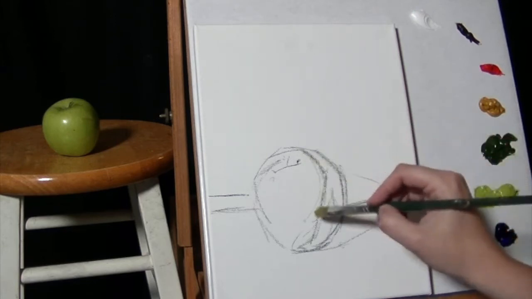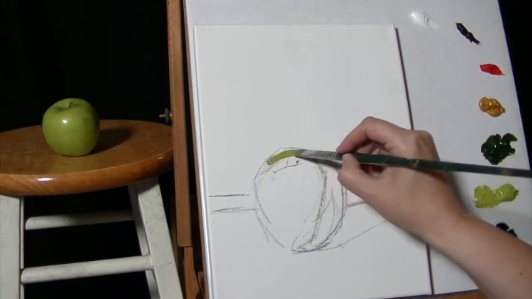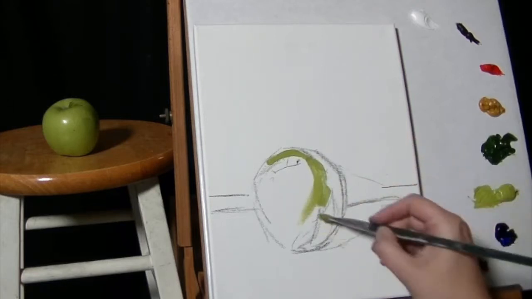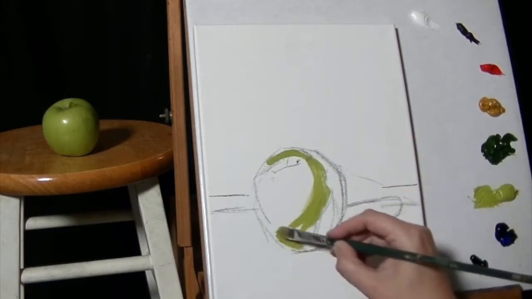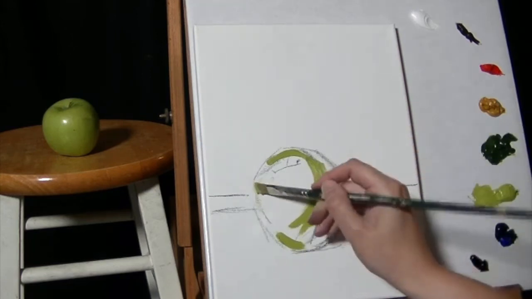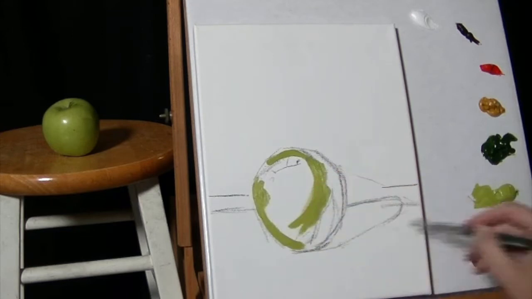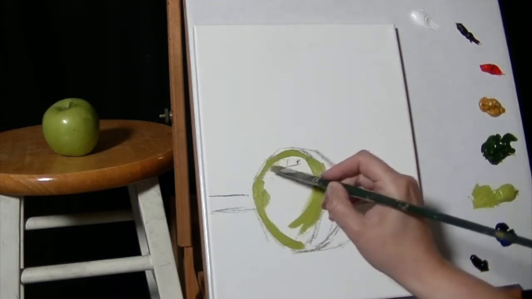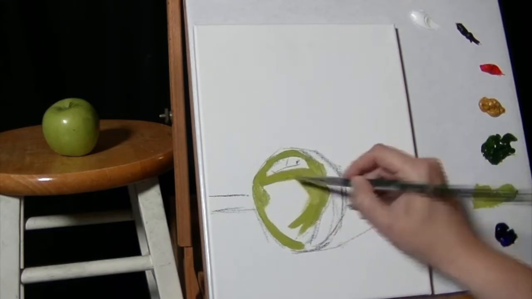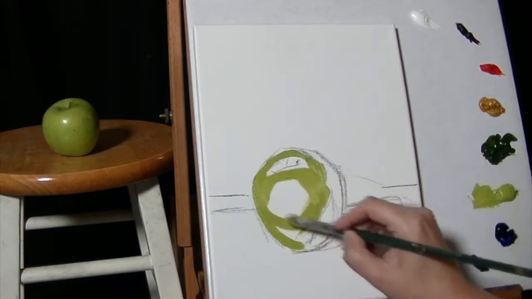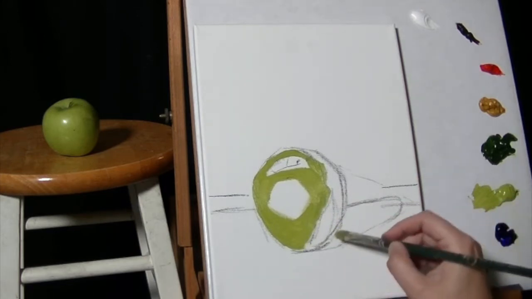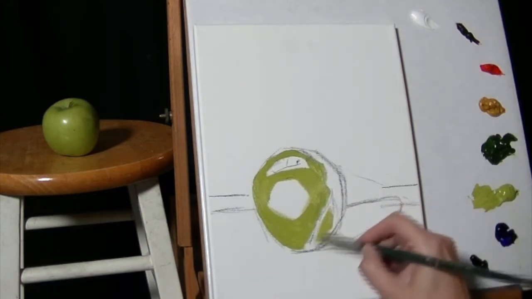First, I want to find the local color of this apple. Local color is the natural color of an object, unmodified by adding unrealistic light and shadow or any other distortion. If I offered this apple to you, you would define it as a light green apple, right? So this is its local color. I have a yellow-green on my palette, and I think it's pretty close to the local color of the apple. I apply local color in the area of halftone.